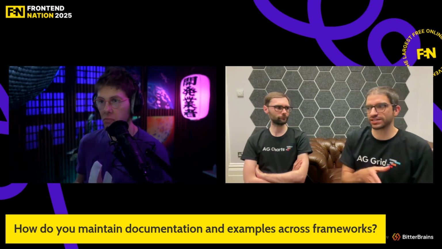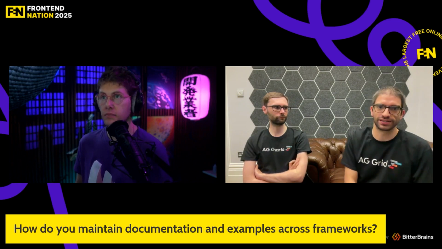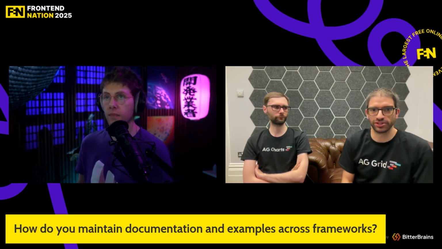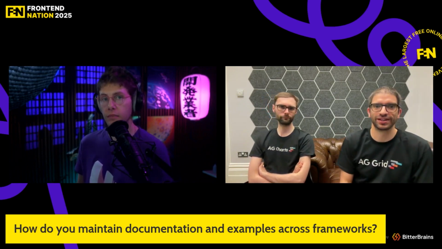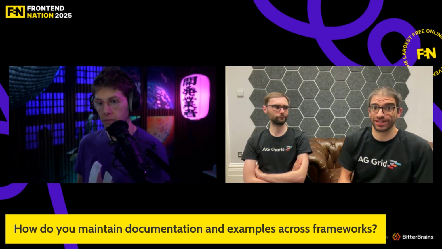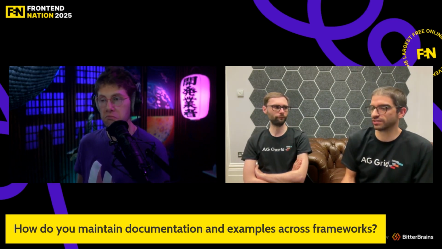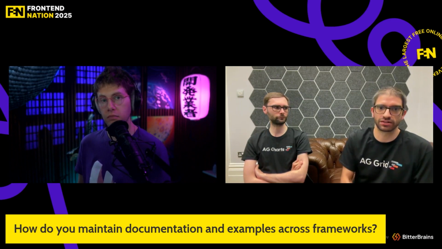Now, there are some edge cases where you're writing code which is too complex for that AST, and then you can have a fallback where you just manually write the frameworks. But that has saved us so much time, and it also improves the developer experience for the docs, because if you're a React developer, you see React code.